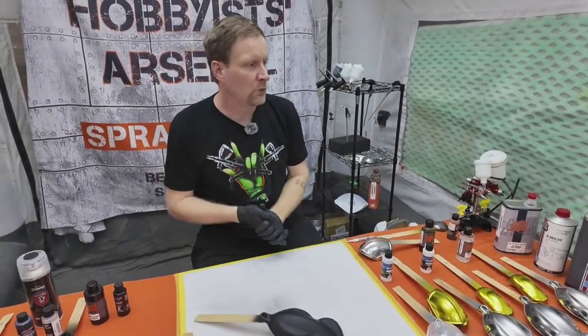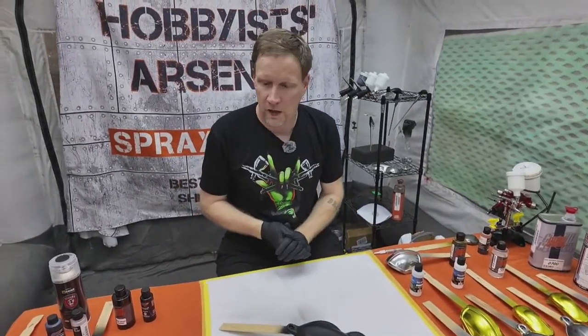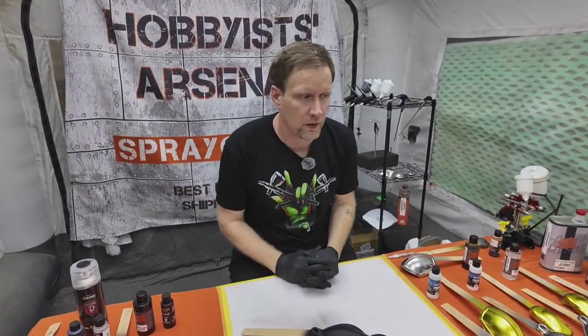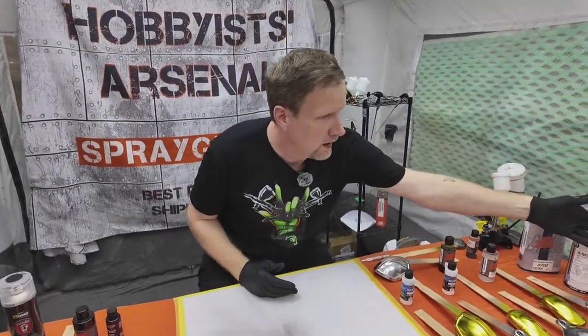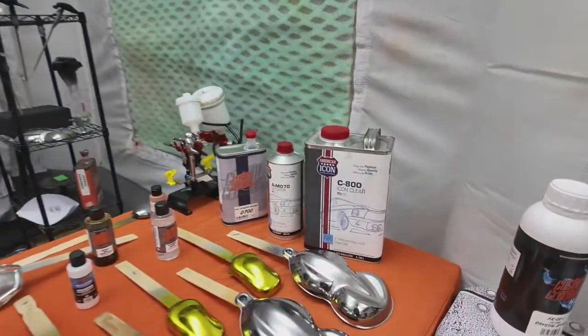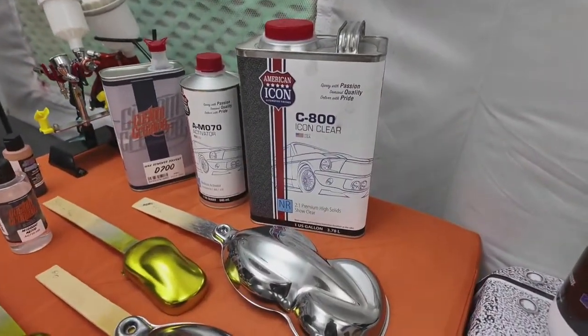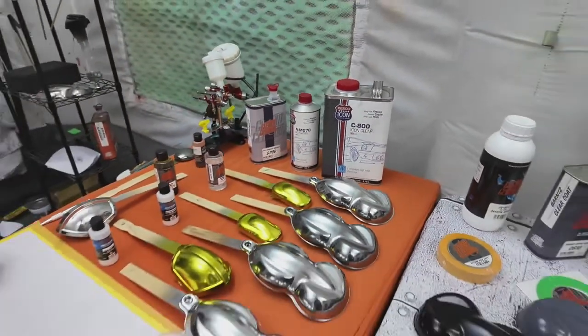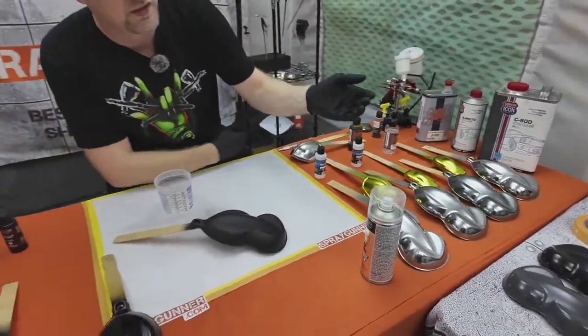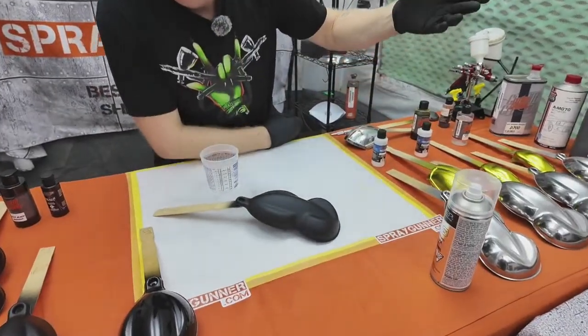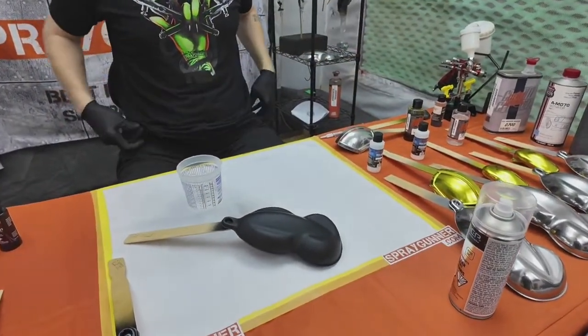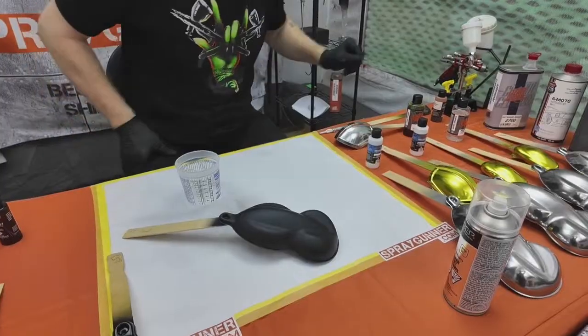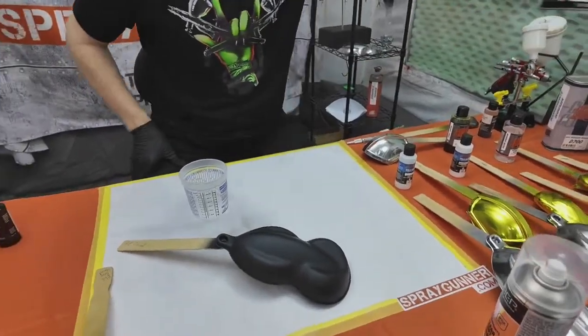So most of the time what we use in the shop here, a lot of times we have American Icon, the C800. It mixes, it's a 2-to-1 mixture ratio. Custom Creative has clears as well. They have a satin clear. We have a Euro Clear. There's a few options there as well. Yeah, we're getting more back as well.